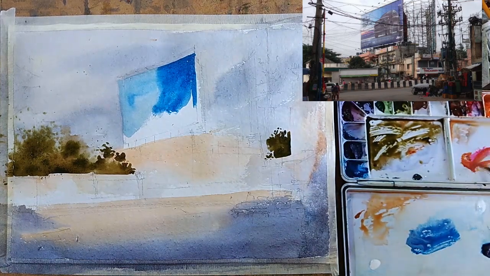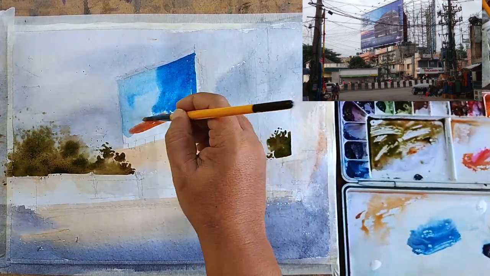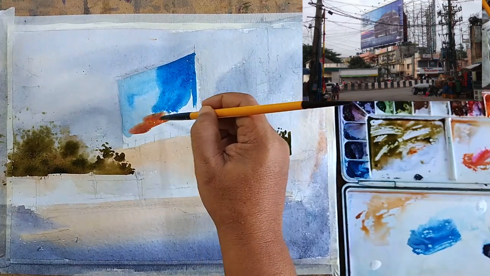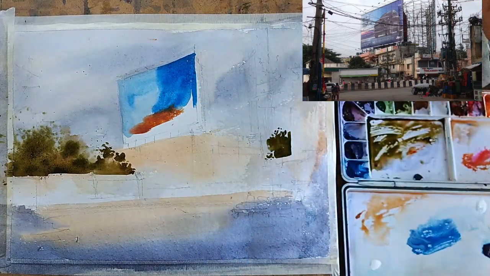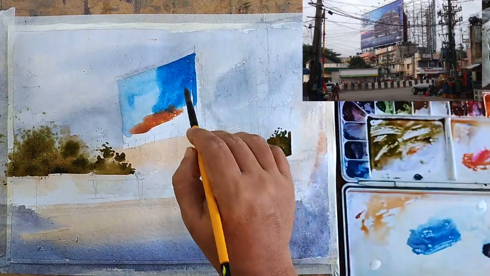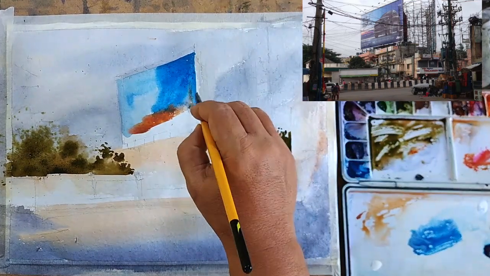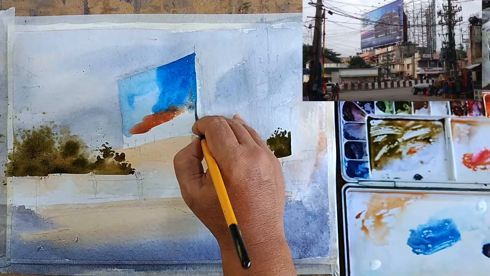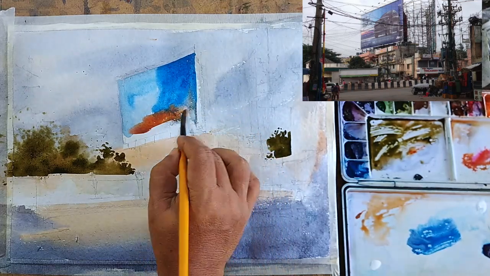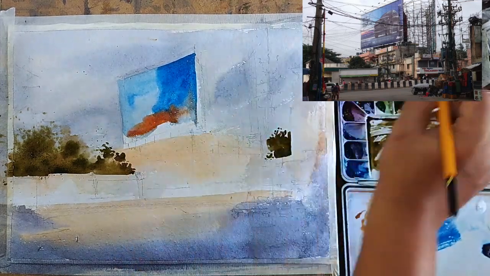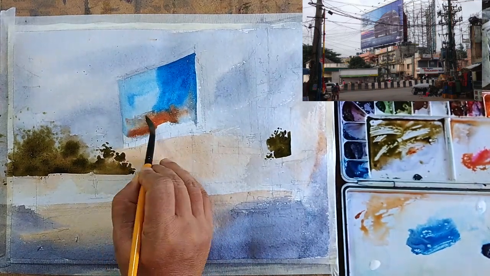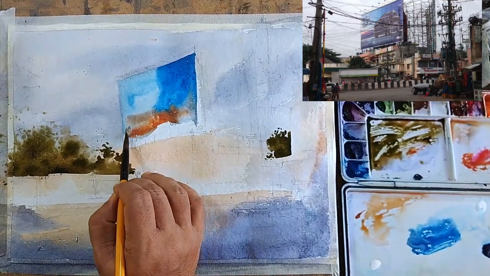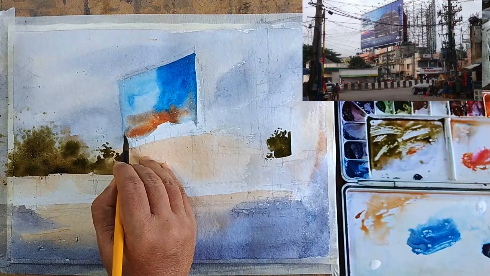Some various colors are there. I'm not really worried about the precise color. Some suggestion. And while making those, I'm trying to be somewhere closer to that, not exactly.